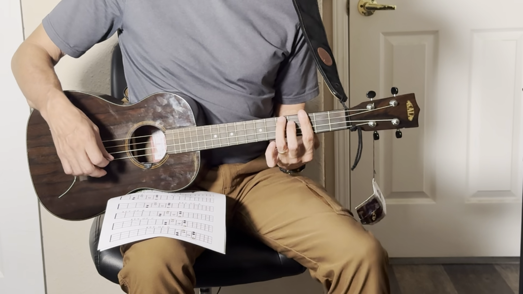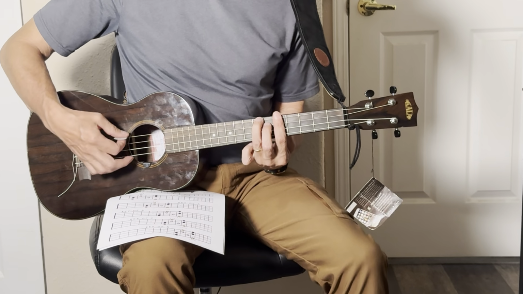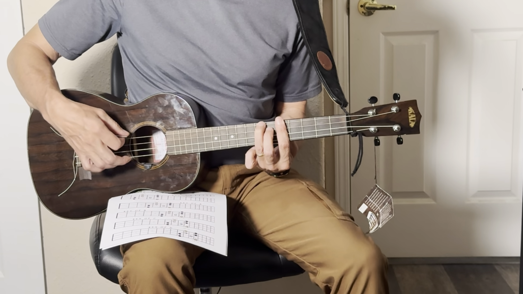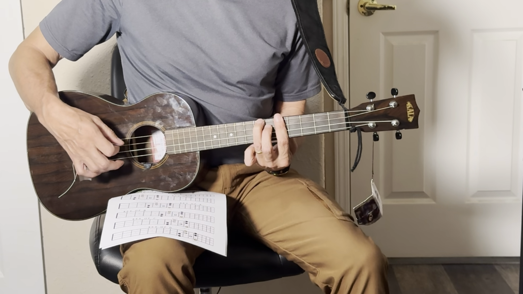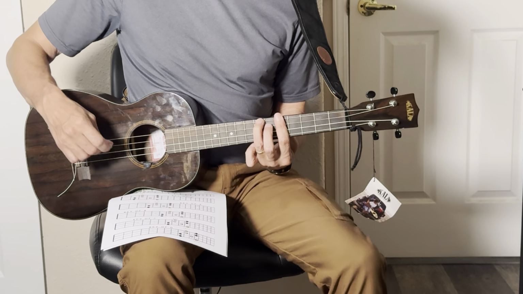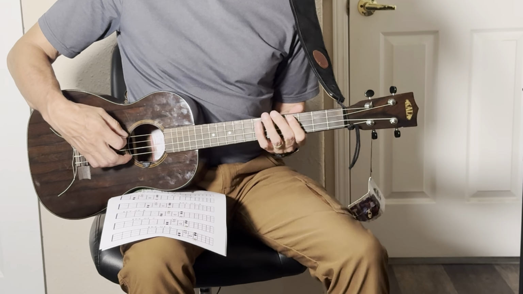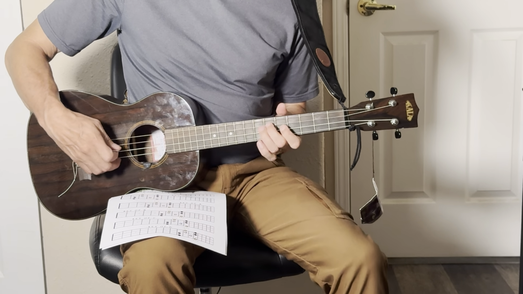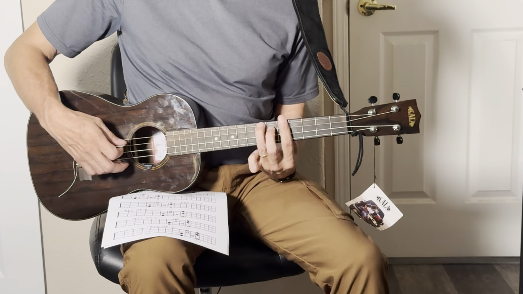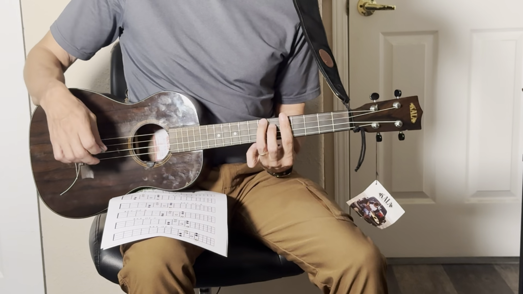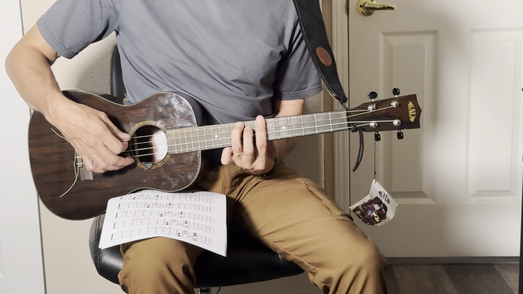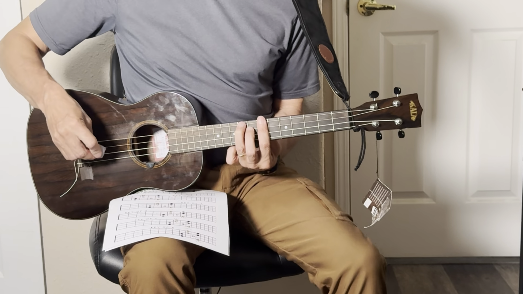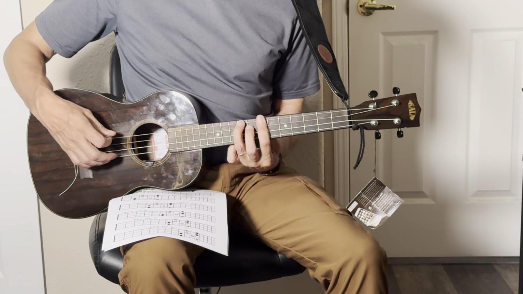Good. Now we're going to go to A, make the chord. Your roots, identify those. Okay. 1, 2, 3, 4. Okay, B, 9 and 7. There's your roots. Okay. 1, 2, 3, 4.